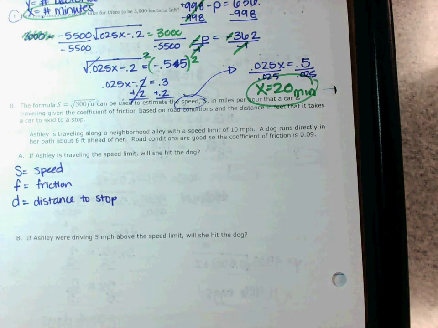So kind of weird that we have 3 letters, but we're going to read through it and make sure we plug in. Now listen, if you have 3 letters, they have to tell you 2 of them for you to find the other one. So if there's only 2 letters, they only have to tell you 1. But if there are 3 letters, they have to tell you 2. Okay, so it says, Ashley's traveling along a neighborhood alley with a speed limit of 10 miles per hour. A dog runs directly in her path, about 6 feet ahead of her. Road conditions are good, so the coefficient of friction is 0.09. If she's traveling the speed limit, will she hit the dog? Okay, so what 2 letters did they give you?